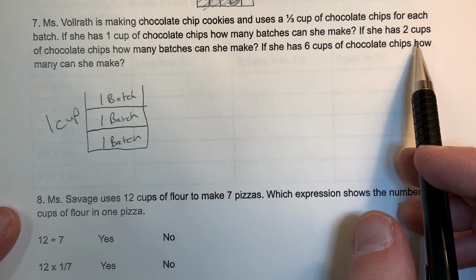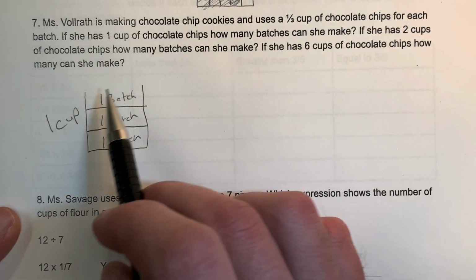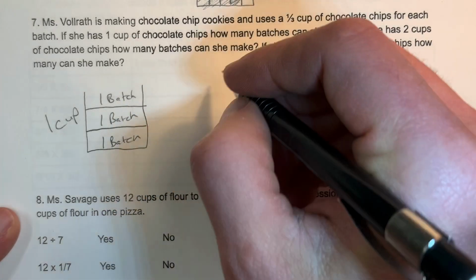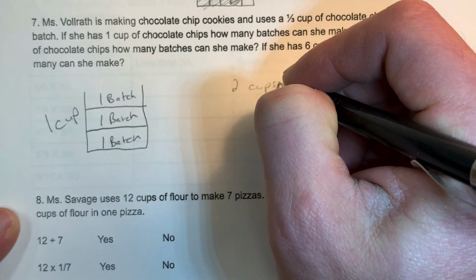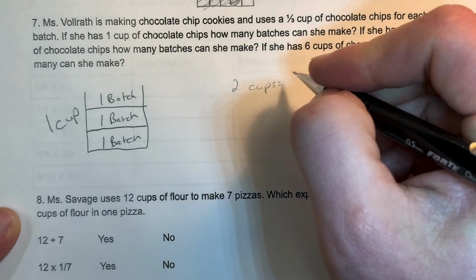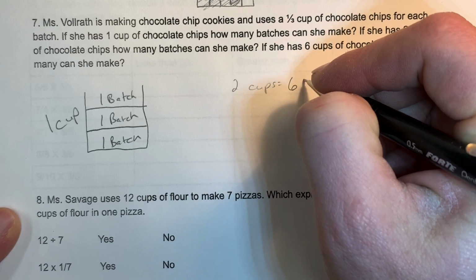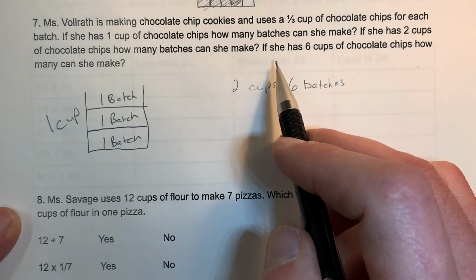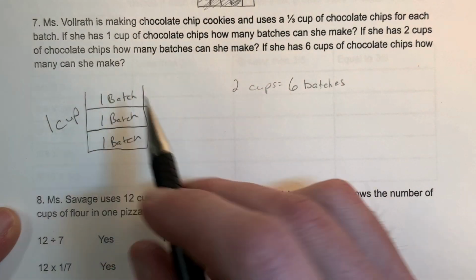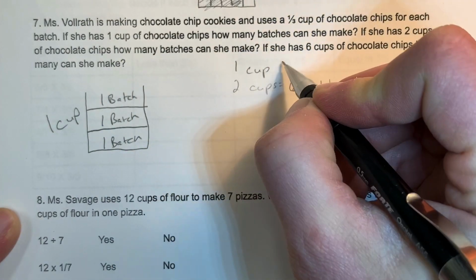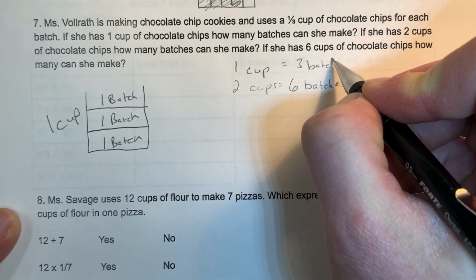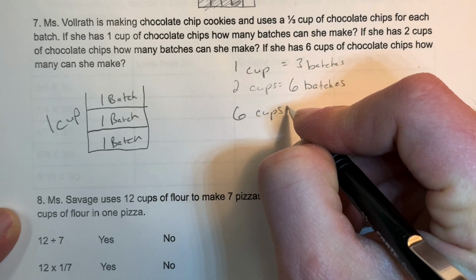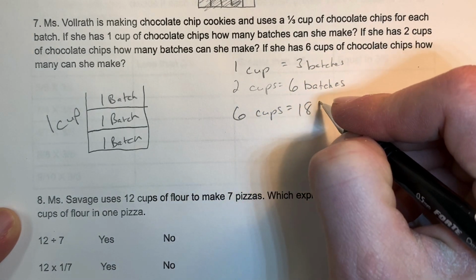So she has 2 cups. 2 of these, I'm going to have the 3 from the first cup, and I'll have 3 for the second cup. So 2 cups is going to equal 6 batches. And then it also asks, 1 cup was 3. And then 6 cups is 6 times 3, so 18 batches.